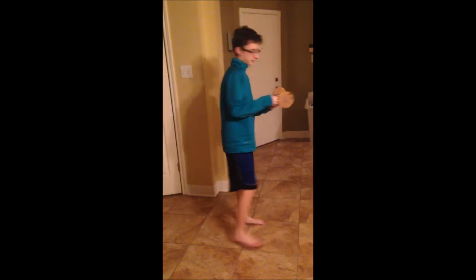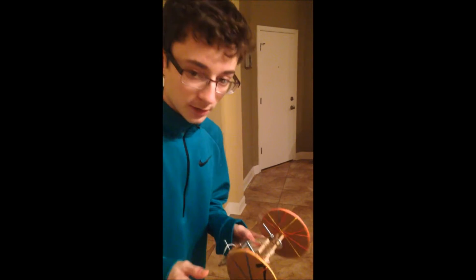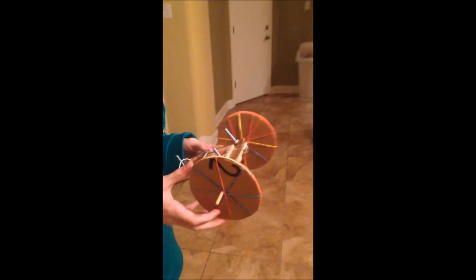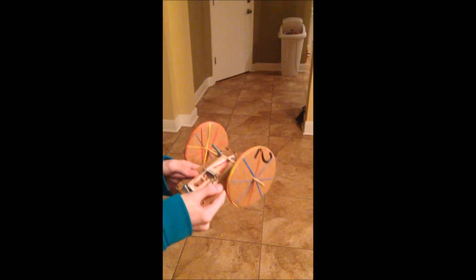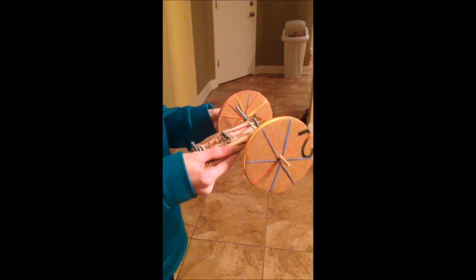So let's look at Newton's first law. Newton's first law says that an object in motion will stay in motion unless acted on by an unbalanced force. And this also works for objects that are at rest. So the balanced forces in this car are gravity and the normal force, because it's not moving up or down. The only unbalanced force is friction.